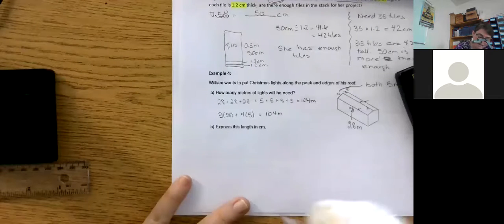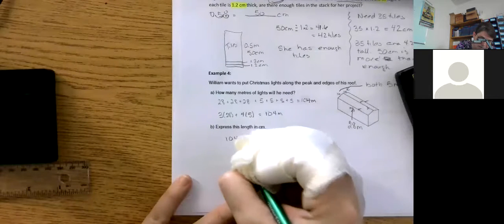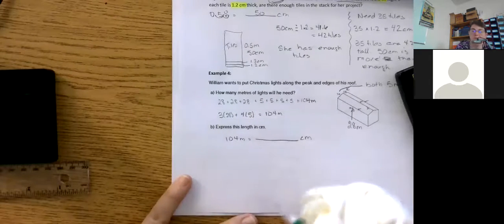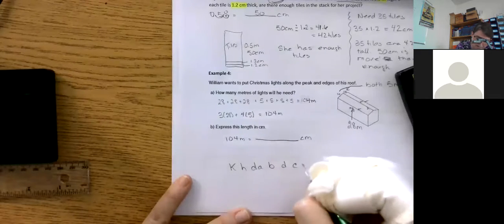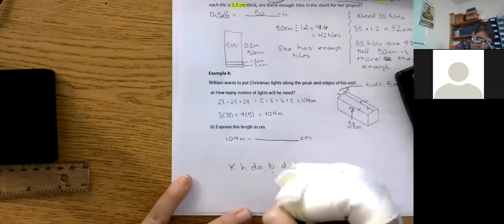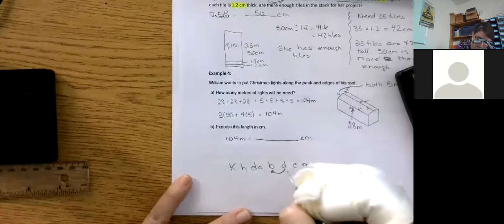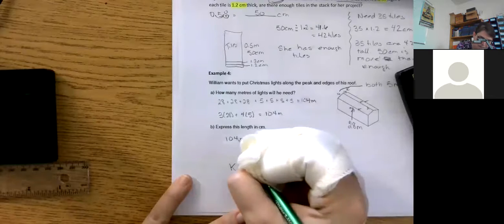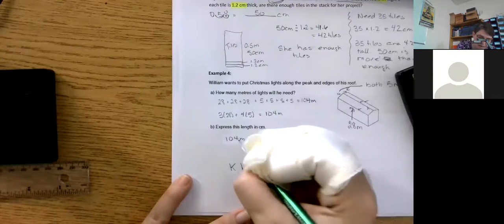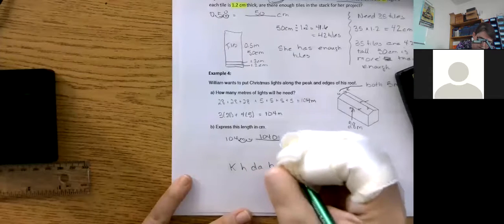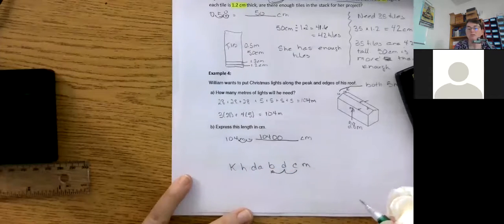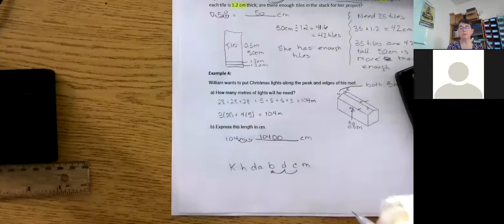We need to express that in centimeters. So 104 meters is equal to how many centimeters? Oh, my chart's up at the top. So cookum, had dinner, but didn't cook much. So I'm going from meters, which is my base, to centimeters. 1, 2 steps. So my decimal is there. Remember, if there is no decimal, you can just add 1. 1 loop, 2 steps. So 10400. So 10,400 centimeters. Cool, cool.